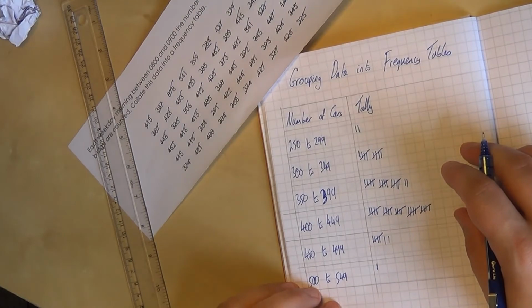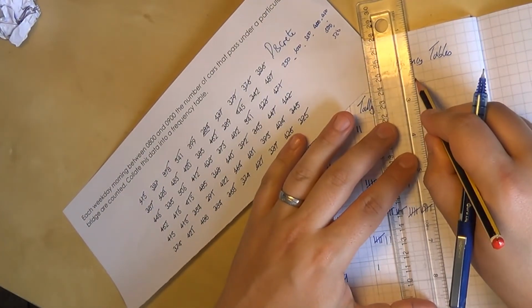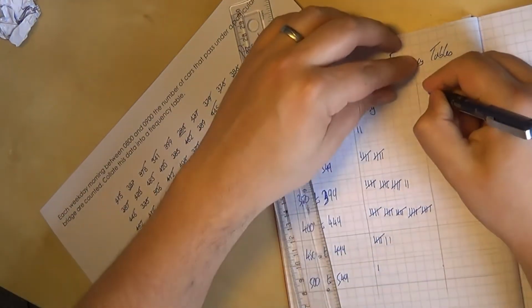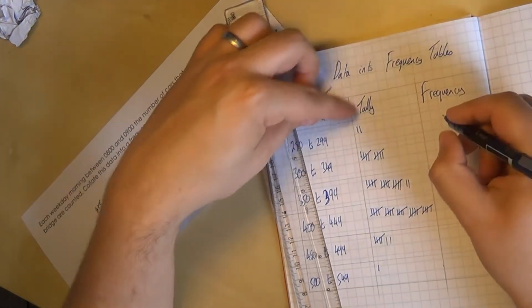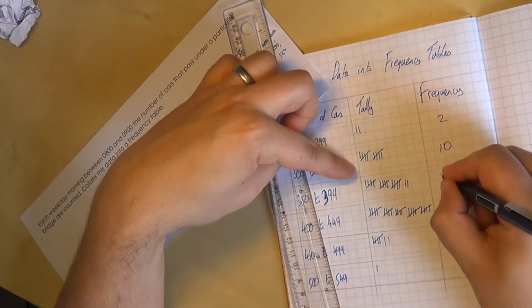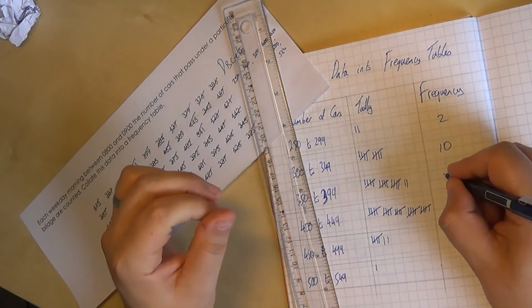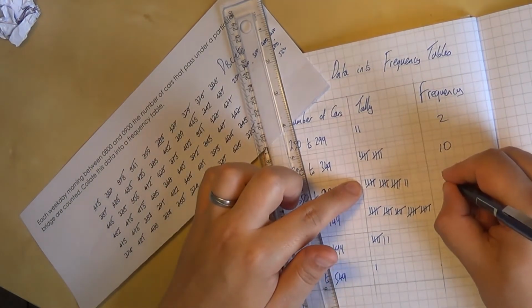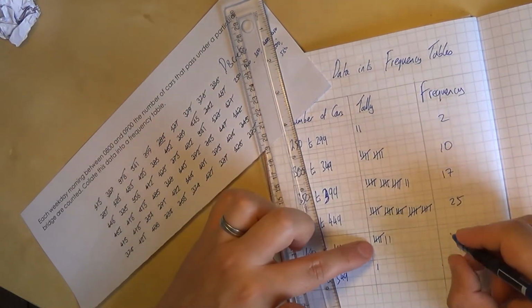Okay, so tally's done. We can put our column in now there. We can put our frequency, we can count them. So that's 2, 10, oh no, 17, 25, 7 and 1.